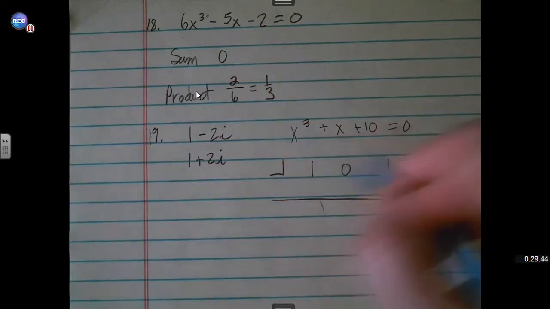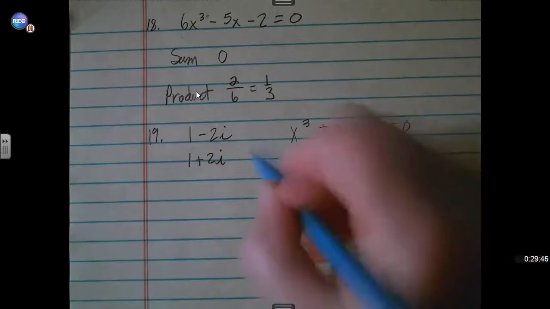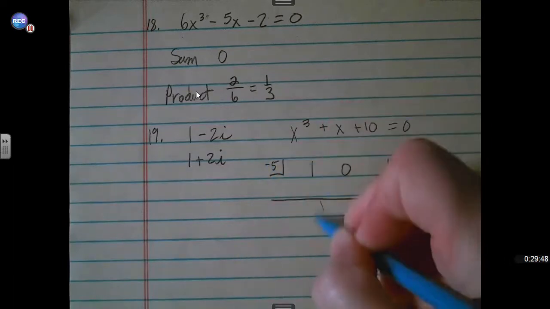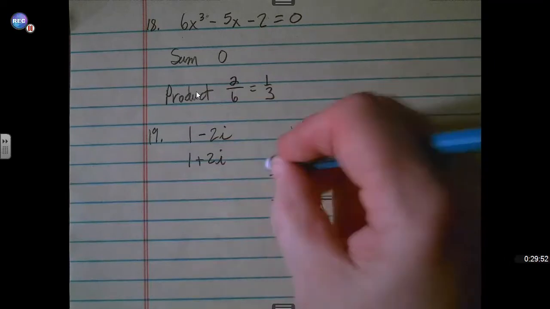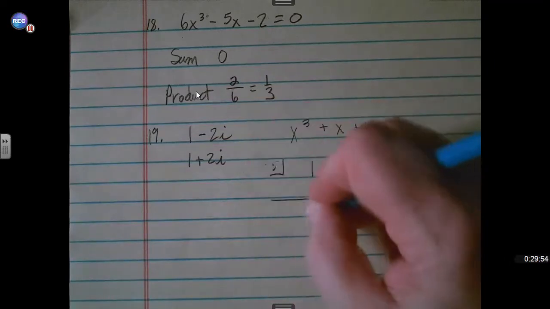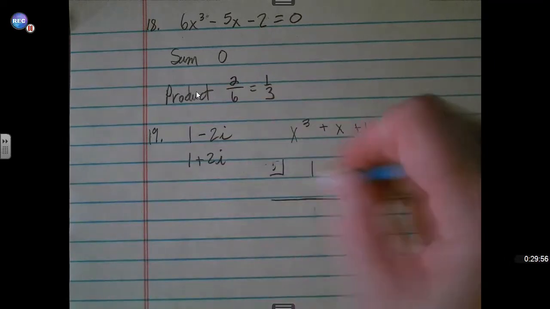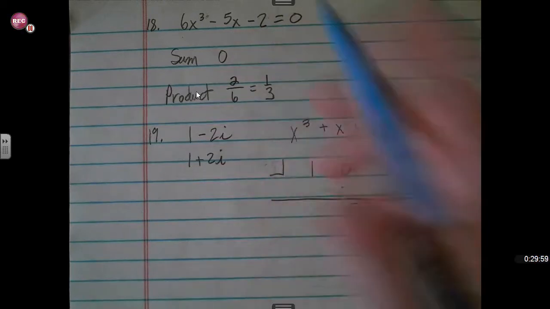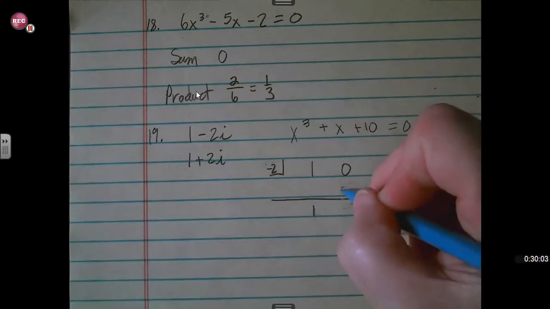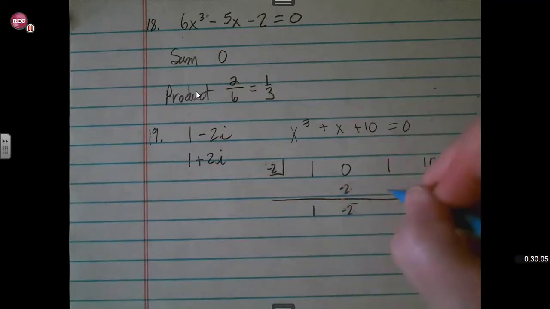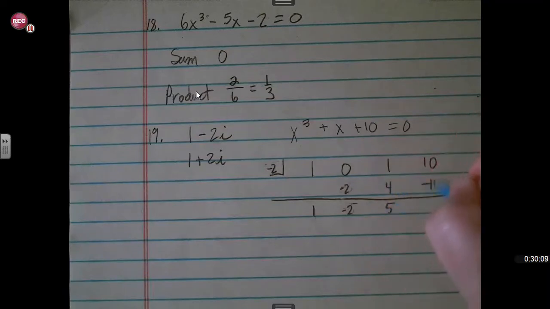I'm going to try -5. 1, -5, -5, 25. No, that's not going to work. I'm going to try -2. -2. 1, -2, -2, 4, 5, negative 10, there she is, 0.